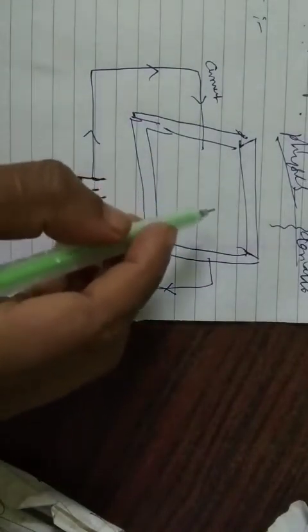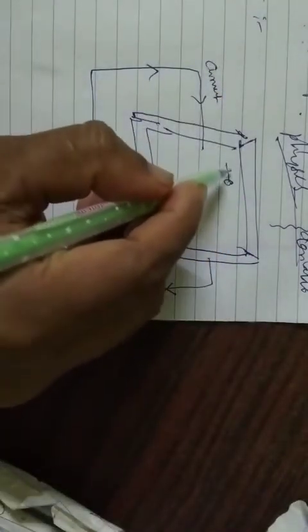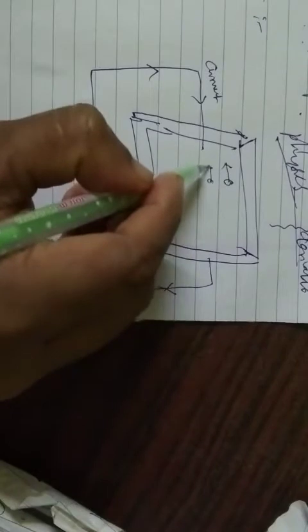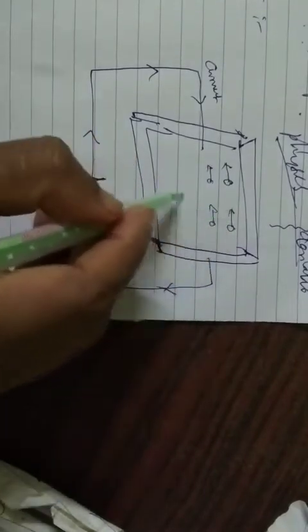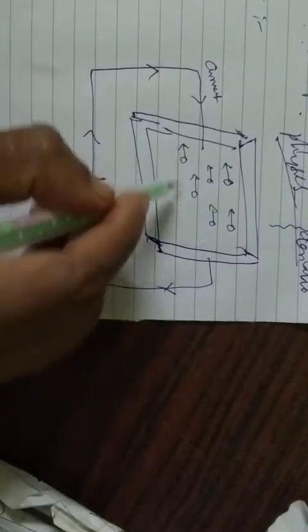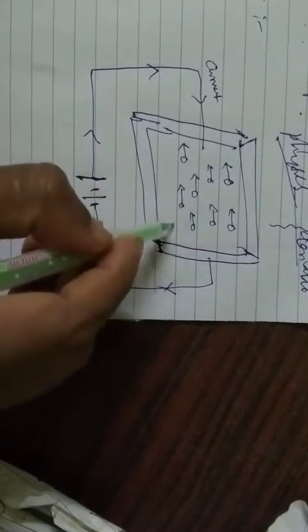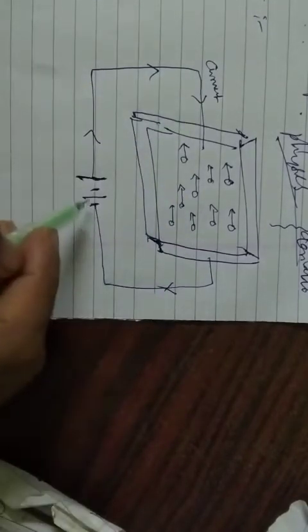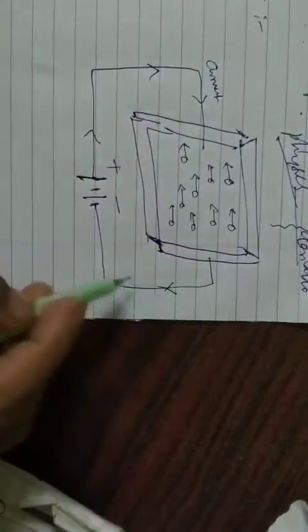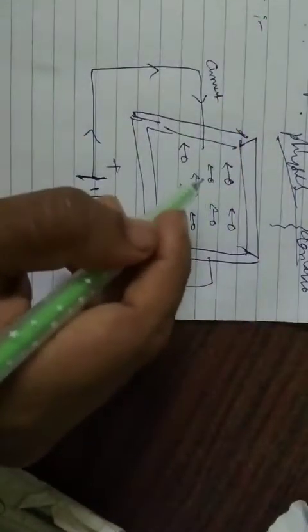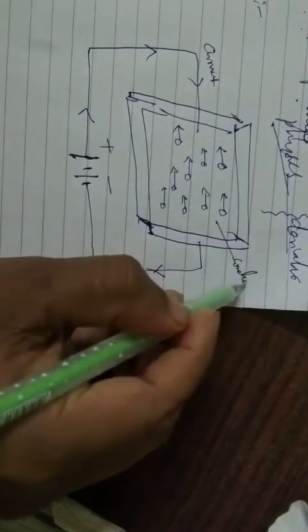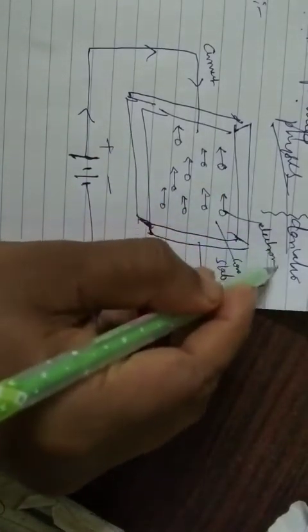So what will happen now? The electron current is going to flow in the reverse direction. Positive to negative current is flowing, and opposite to that the electrons are flowing in this way. This is a conducting slab, a conductor slab, and these are the electrons.